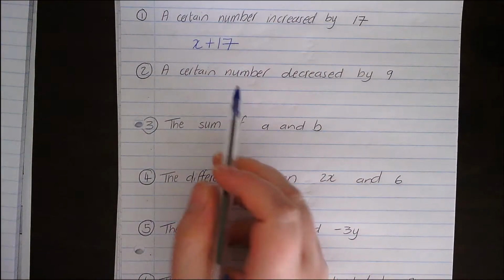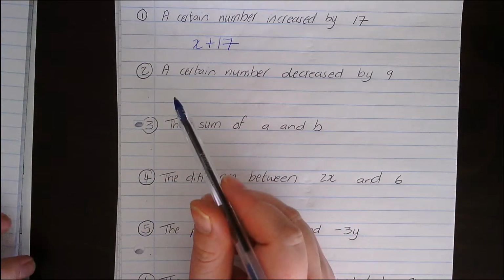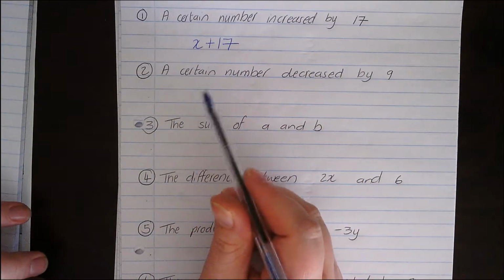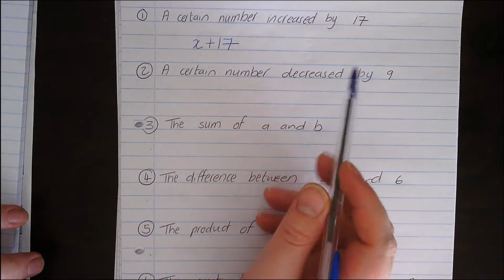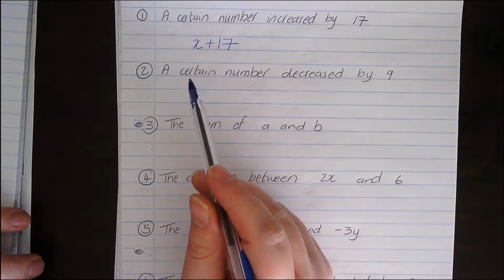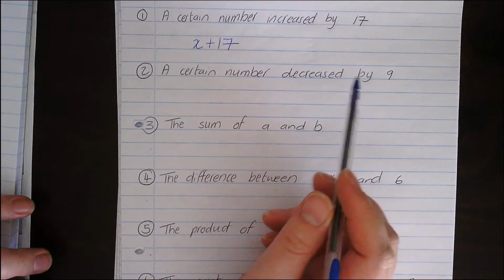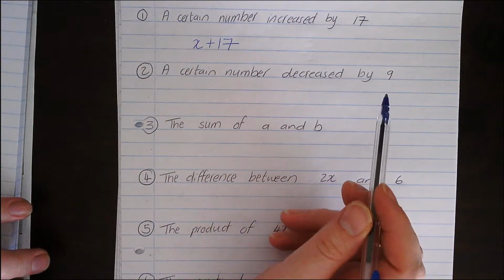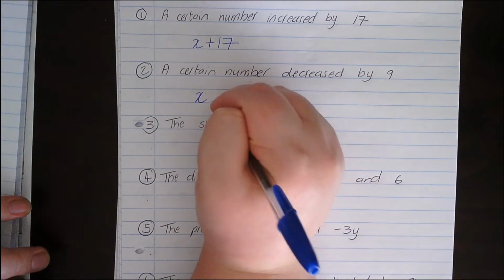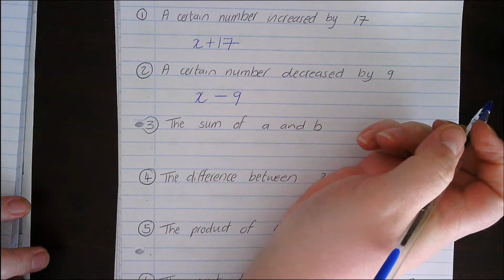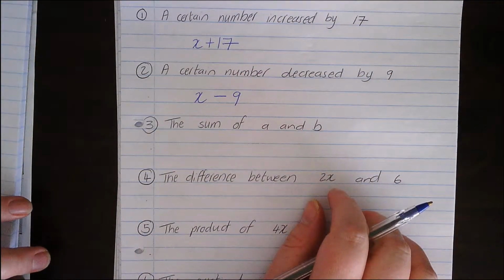The second example is a certain number decreased by 9. Alright, so say you got 80% for your project, but you handed it in late, and ma'am says, okay, your project mark is going to decrease by 9%. Now you have 80 minus 9, which is 71%. So you take your mark and you decrease it by 9. That's how it works. Okay, it can be any letter, but we usually call it x.